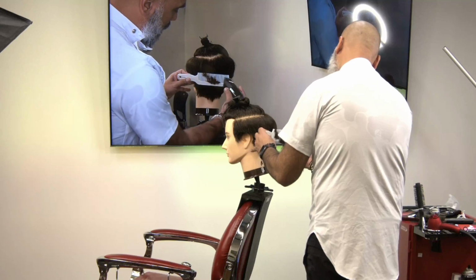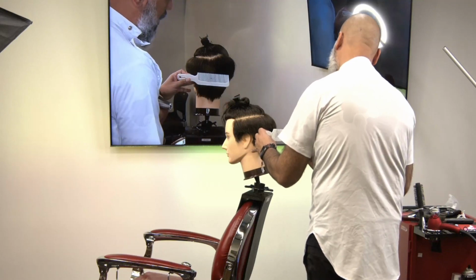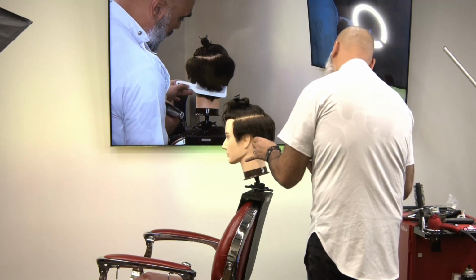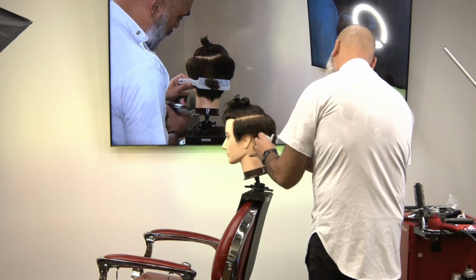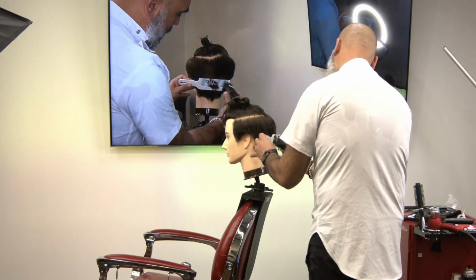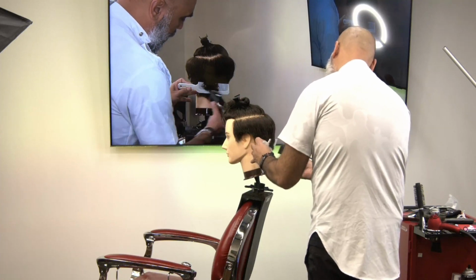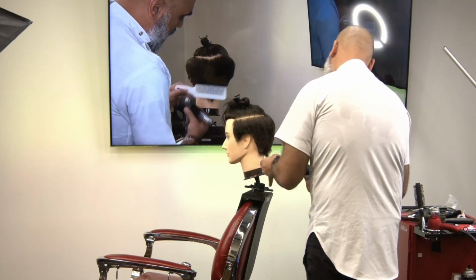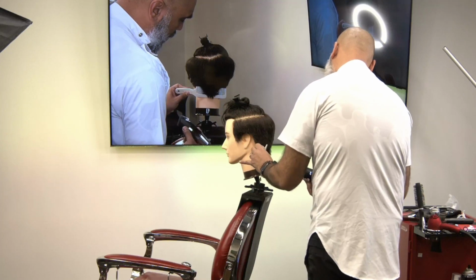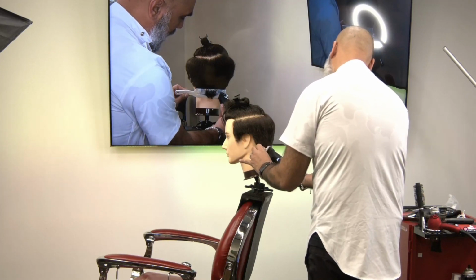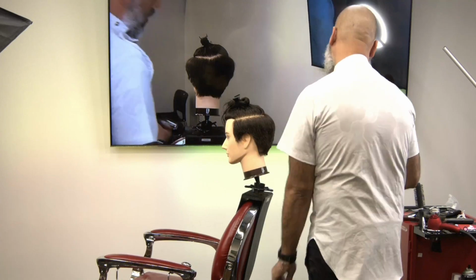There's my guide up top. I just got to get this little tiny bit off. Then I'll go right below that, right at the occipital bone. Pull this out. There goes my guide. Trim that little bit off. I'm going to go right below that. Trim that off. And I'm going to go right at the nape. Pull this completely out, finding my guide at the top, and cut that off.